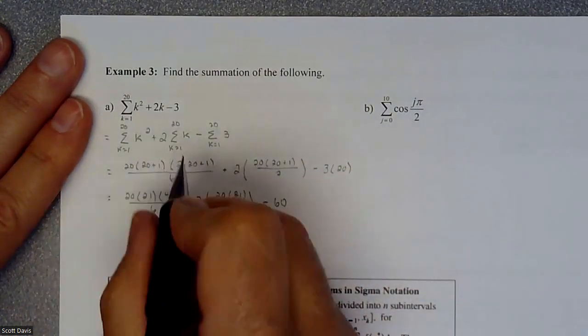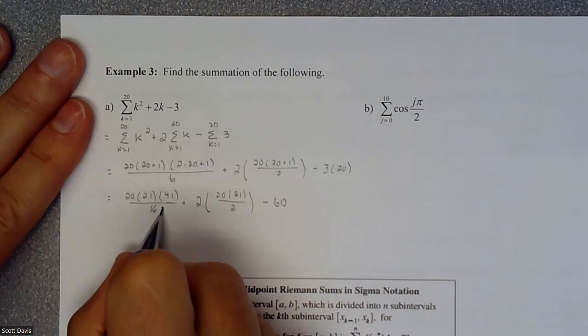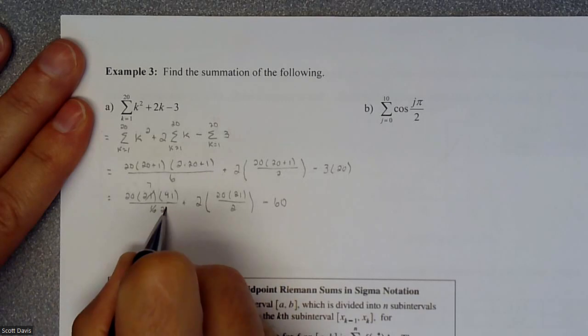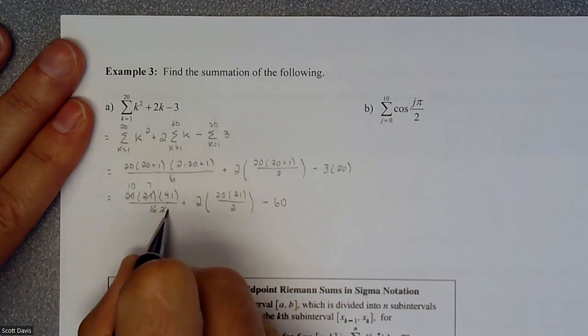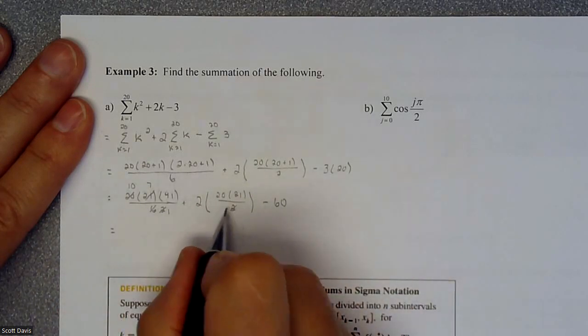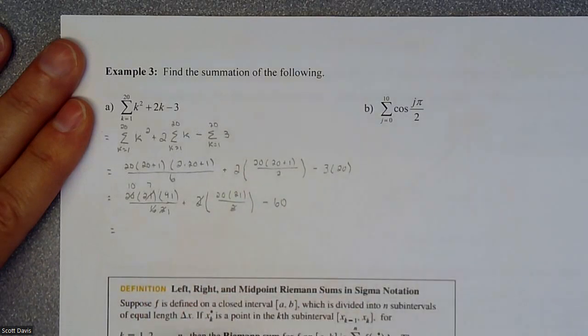All right, so if we start simplifying this, we got a 21 and we have a 6. I can cut a 3 out of both of those. So that'll be a 7, that'll be a 2. I could take a 2 out of the 20. So that's looking at a 10 and a 1. So the denominator's gone. Here I can take a 2 out of those two. So now it's really just 20 times 21 and then minus 60.